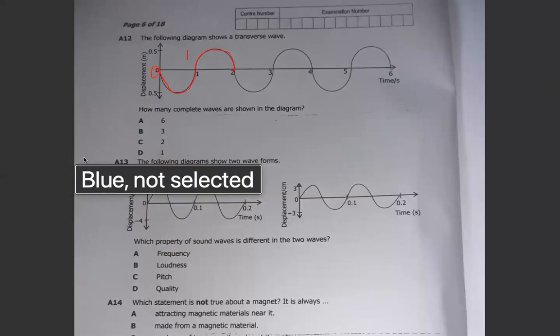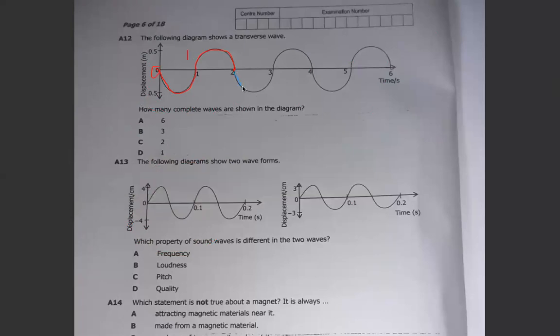The second wave is here. We start from here, we go up to here. This is another wave. Then the third wave is starting from here, we go up here. So this is what we have. So here we only have 3 complete waves. This was the simplest of them all.